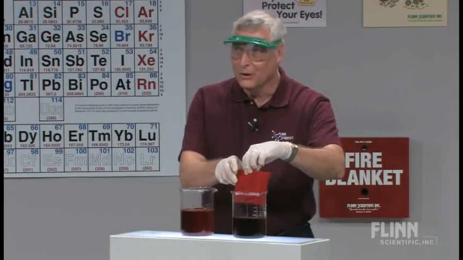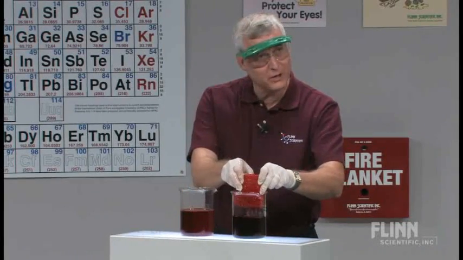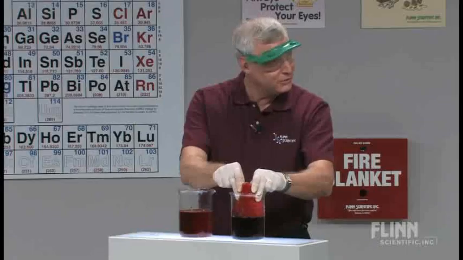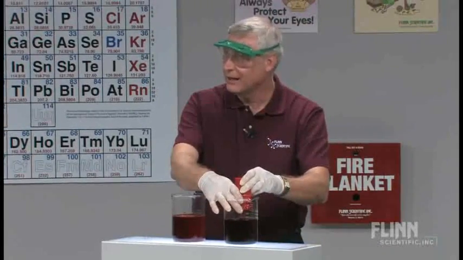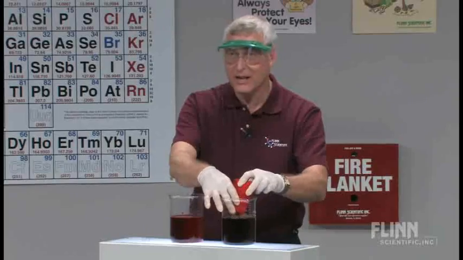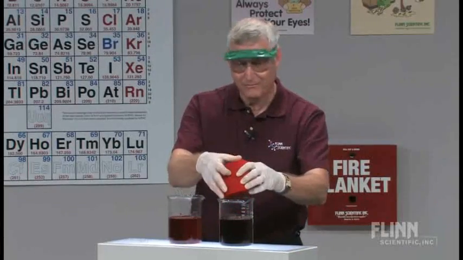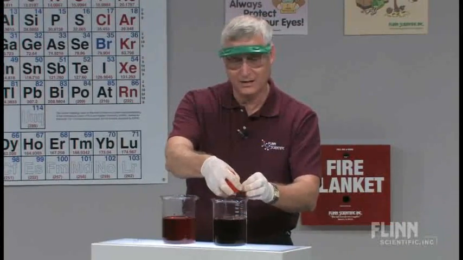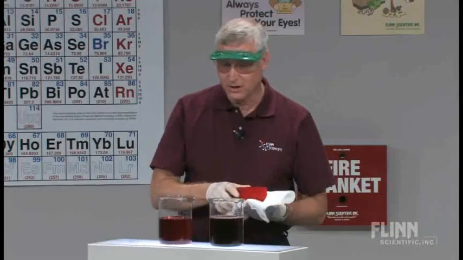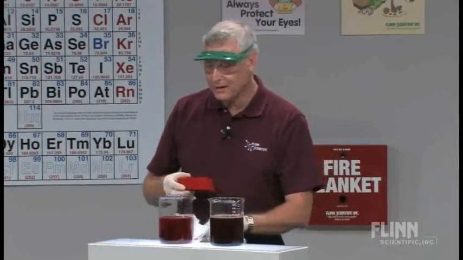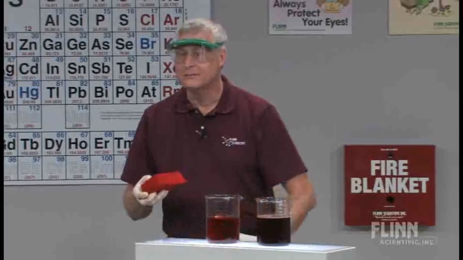So when the red sponge went in the red liquid, it turned blue. But when the blue sponge went in the blue liquid, it turned red. Now that's not what you would have predicted, right? My students would say, Mr. Long, you messed up another demonstration. What'd you do? But the point is that it's a discrepant event.